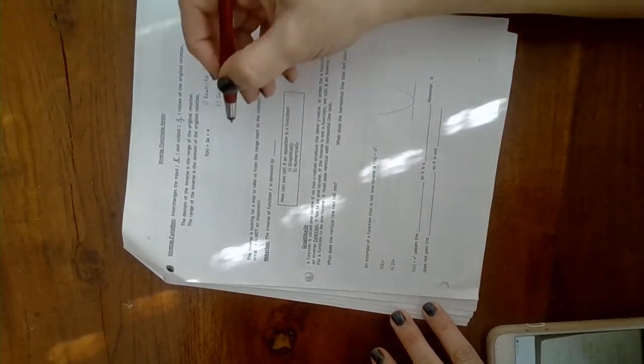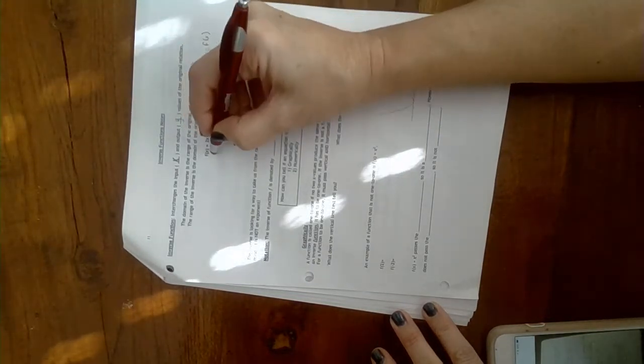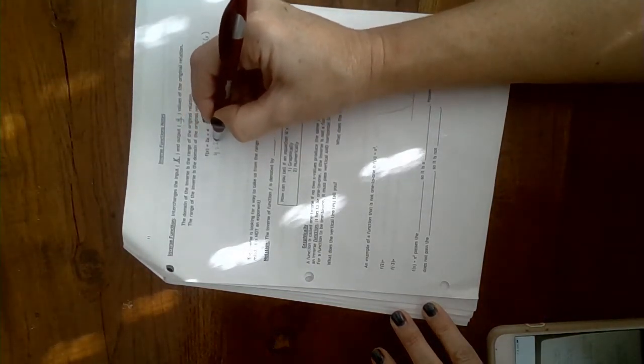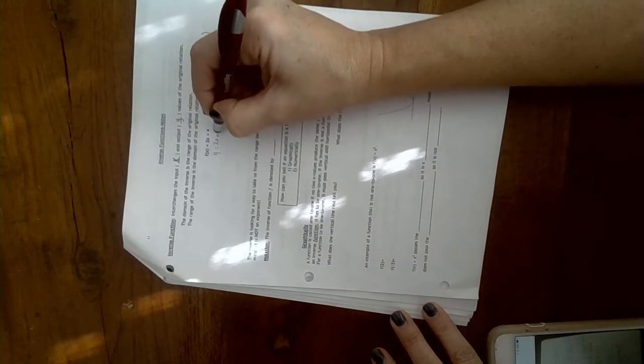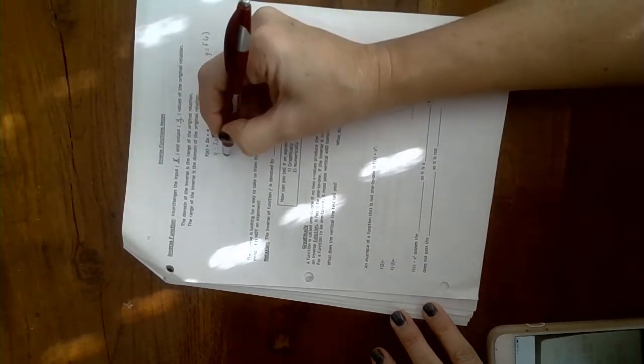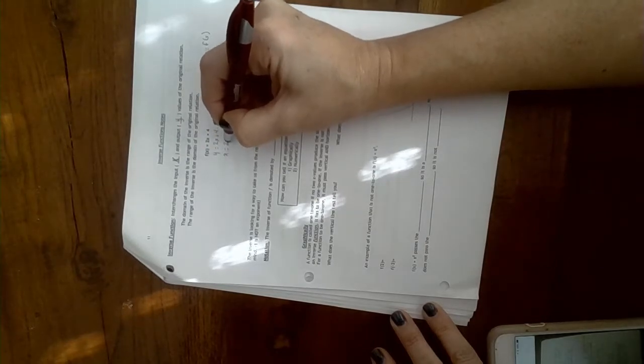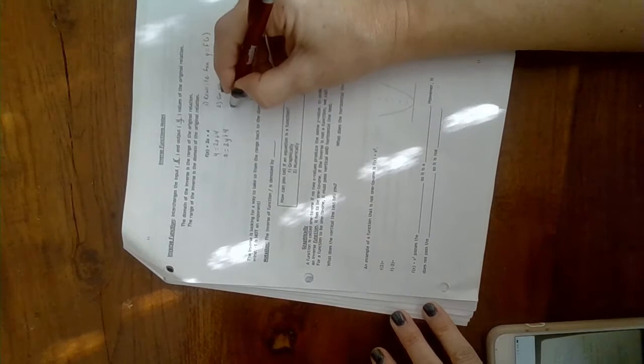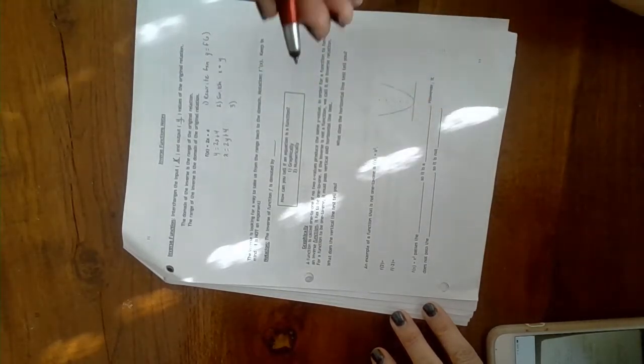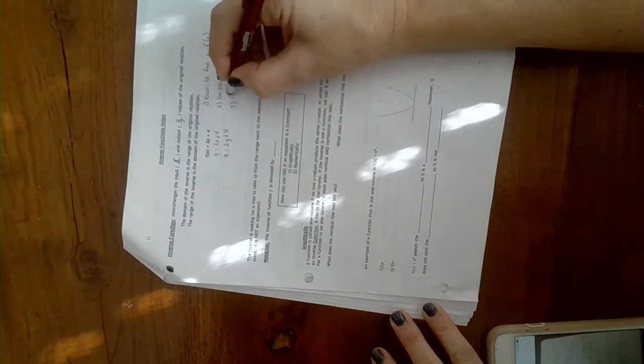So the first thing I did was I rewrote it to say y is equal to 2x plus 4. And then I'm going to switch my x and my y. So instead of y, it's going to be x is equal to 2y plus 4. And then my third step is I'm going to use my algebra skills to resolve for y. So you're basically telling me what y is equal to now.